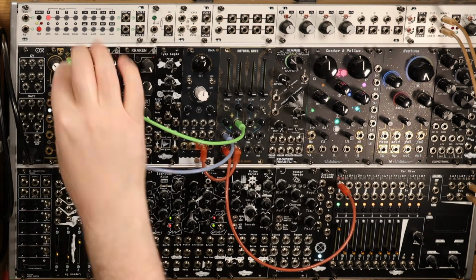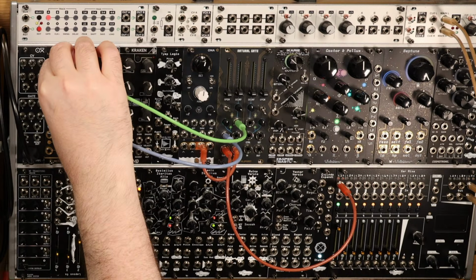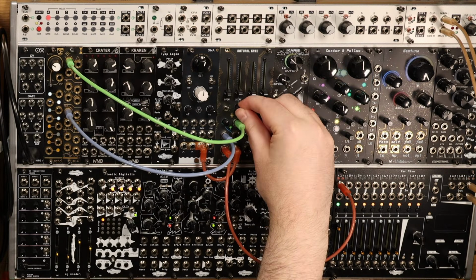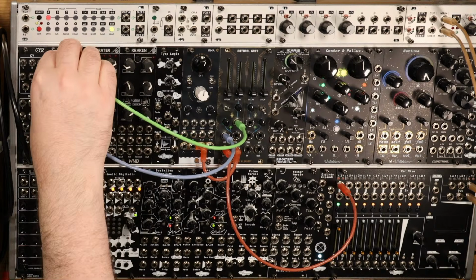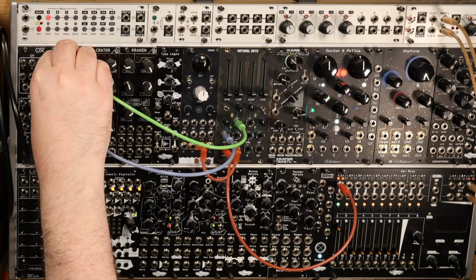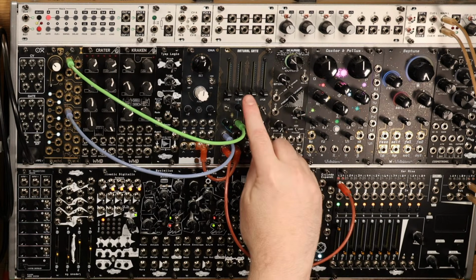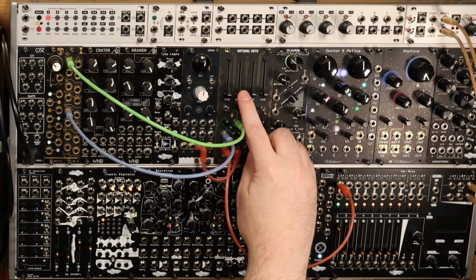I have the rate pretty fast, so let me just turn it all the way up. So you hear a bit of wobble now, that kind of tremolo effect, because the decay is actually being modulated positively from the offset position that the slider puts it in.